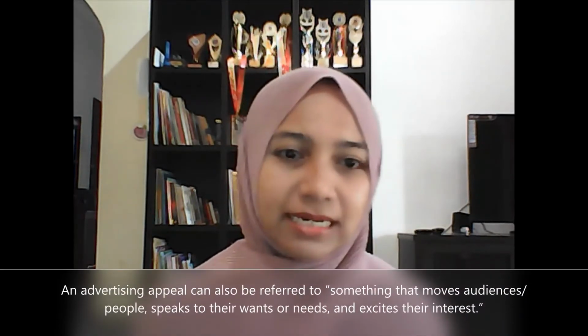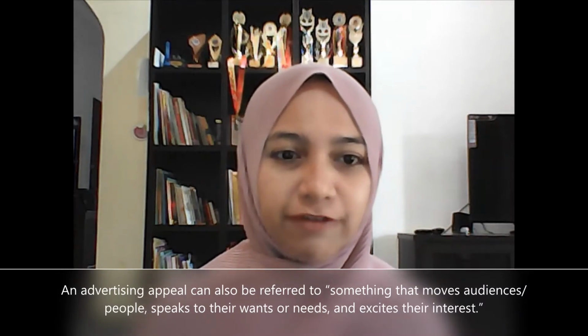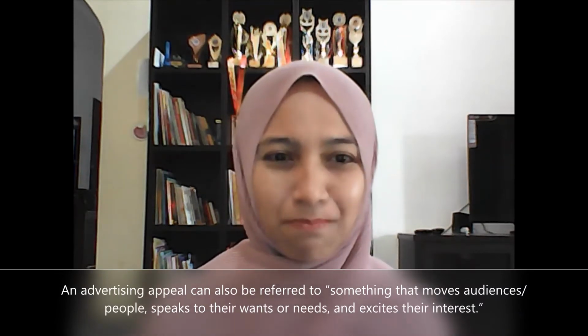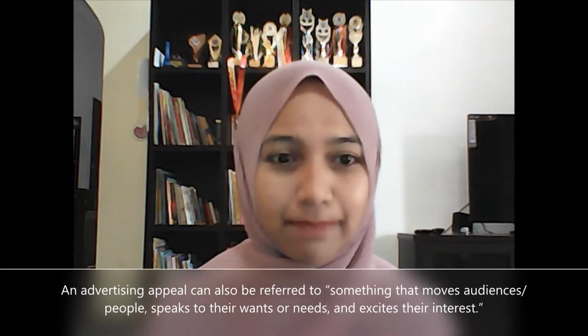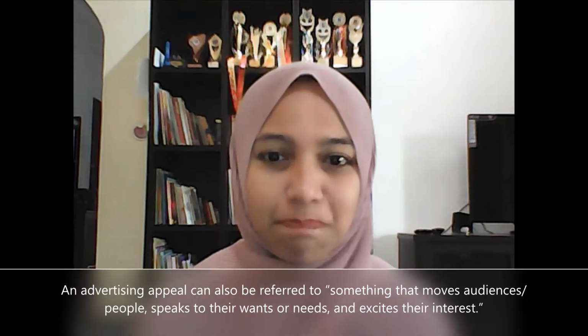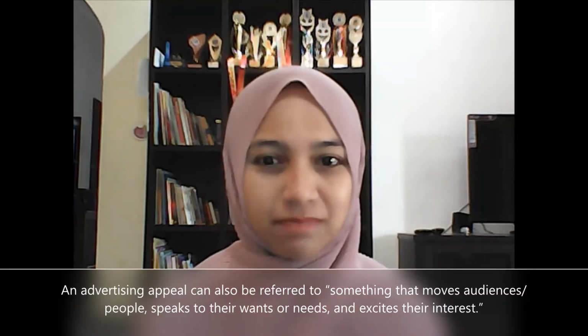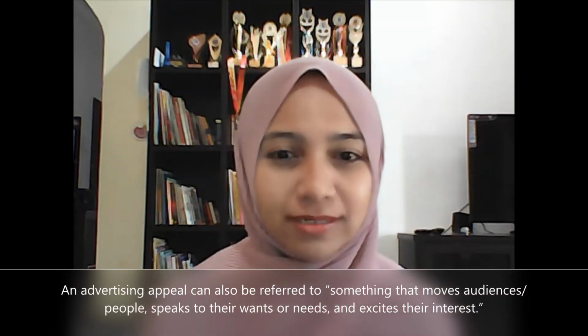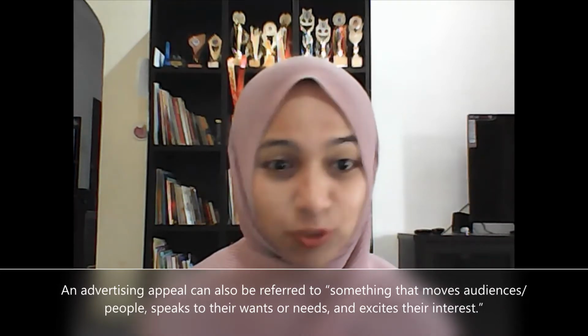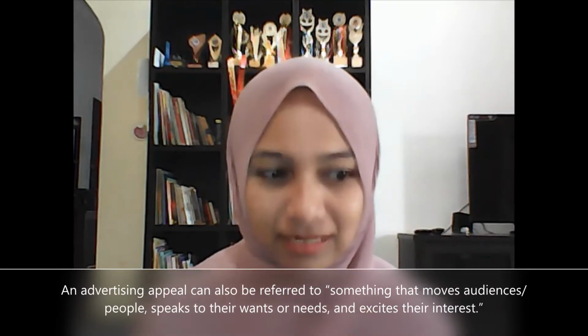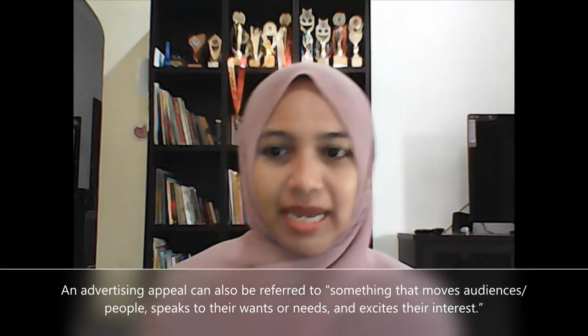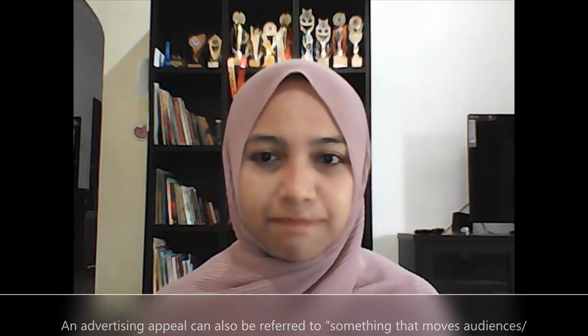Advertising appeal can also be referred to as something that moves audiences, speaks to their wants and needs, and of course excites their interests. That is what is meant by advertising appeals. When it comes to creative execution, it is a way that a particular appeal is turned into an advertising message presented to the consumer.